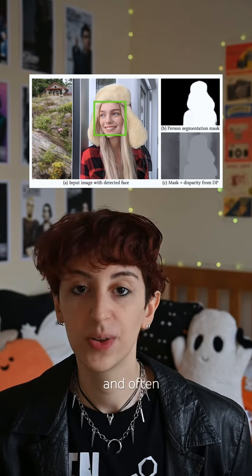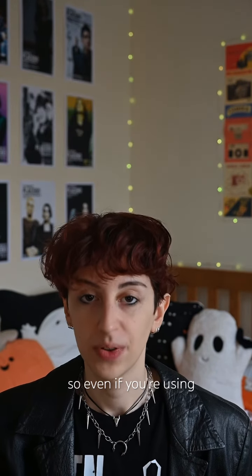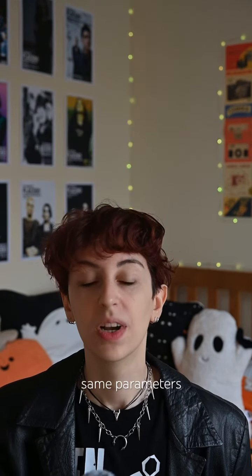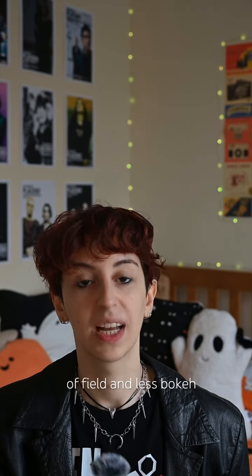This is why phone manufacturers really struggle to get real optical shallow depth of field and often use some post processes internally to create it digitally. So even if you're using all the exact same parameters for the depth of field, this is the element that will always cause a smaller sensor to have a deeper depth of field and less bokeh.